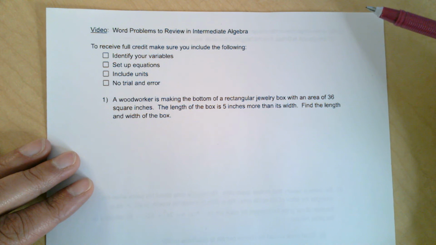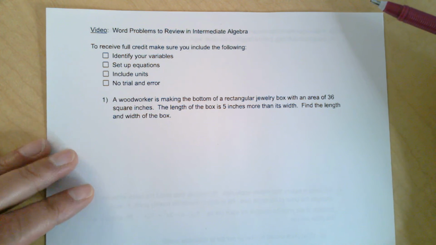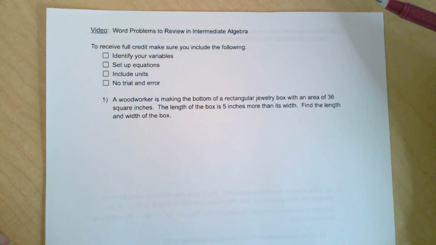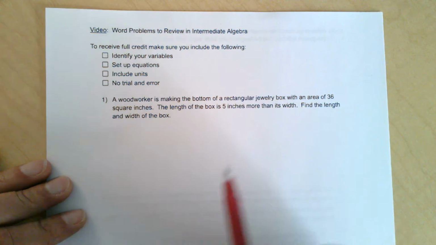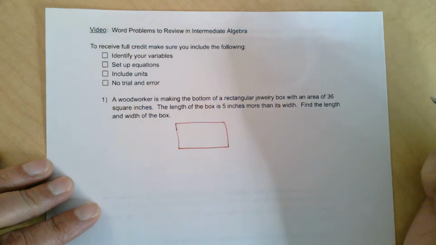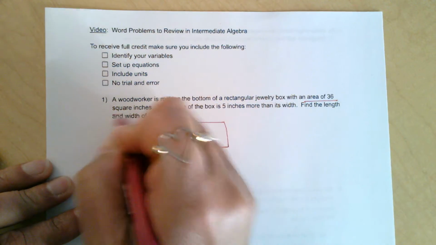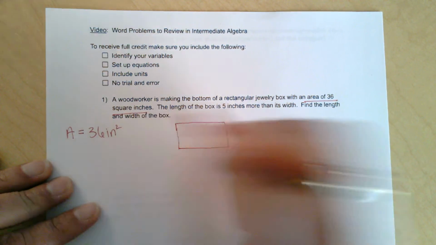So I did one read through. Let's do another read through and underline some of the important information and start writing things down. So we have a woodworker making the bottom of a rectangular jewelry box. Let's draw a rectangular jewelry box, best possible way. There we go. With an area of 36 square inches. Area equals 36 inches squared.